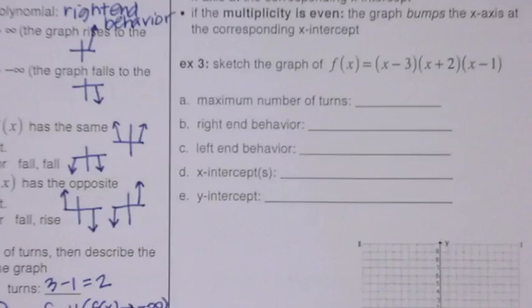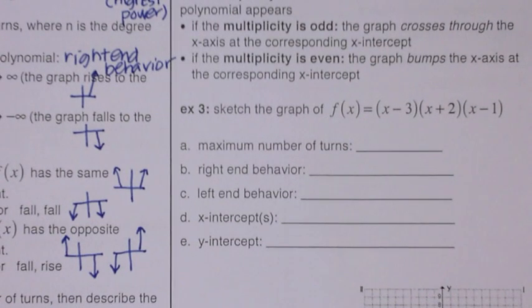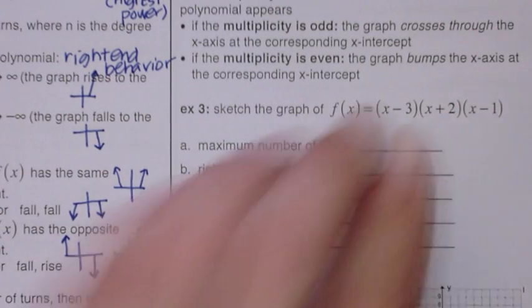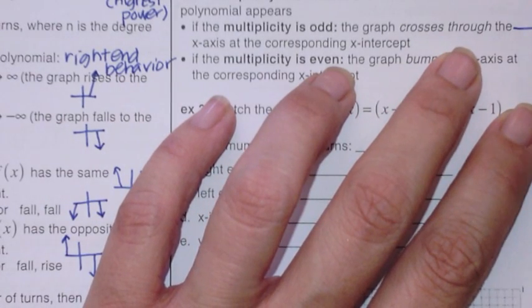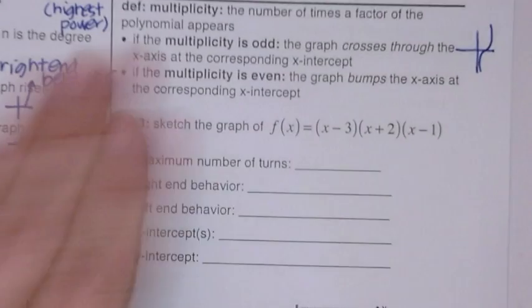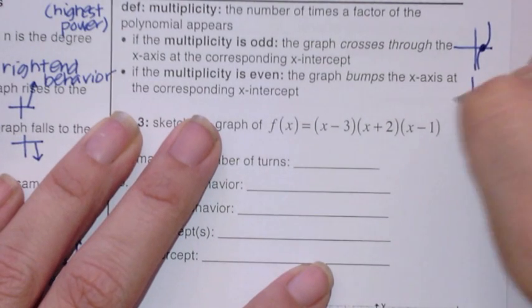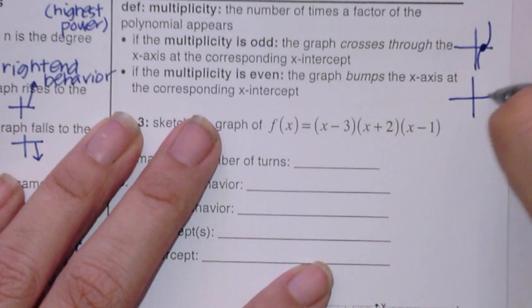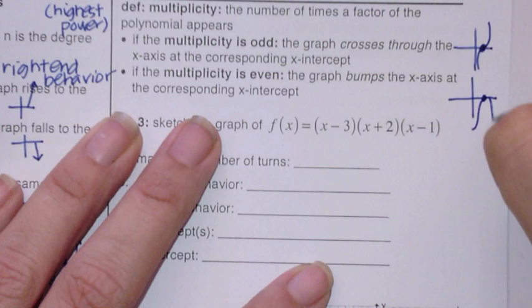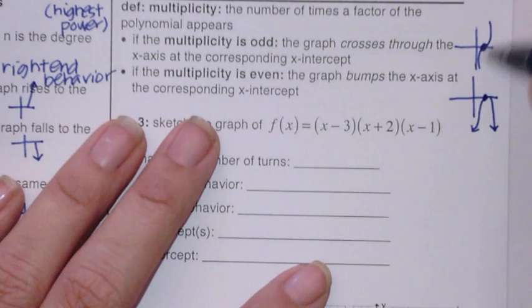I do want to point out that if the multiplicity is odd, the graph is just going to cross through the x-axis, just right through it. If it's even, then it's going to bump the x-axis. So cross through would look something like this. So it comes through like that. You can't see that, so let me move paper over. It would look something like that. So here's the 0. It's just going to cross right on through. If the multiplicity was even at a certain 0, the graph would come up and then bump it and turn around. Also, the higher the multiplicity, the more the graph will flatten out.